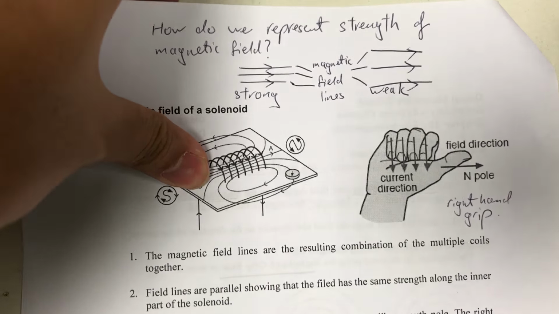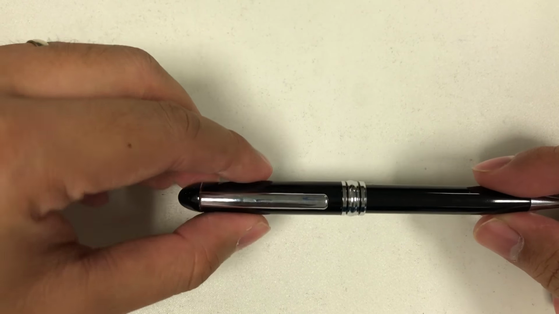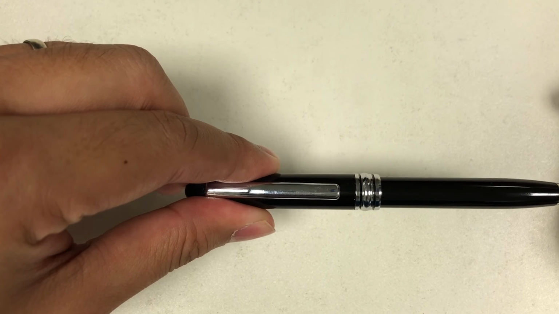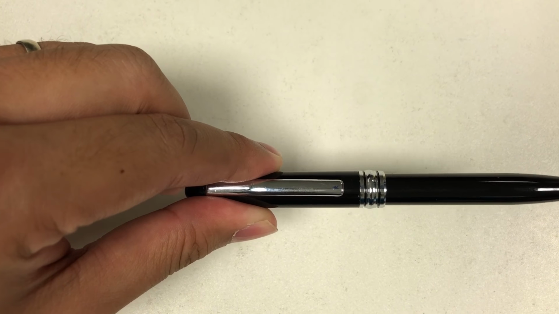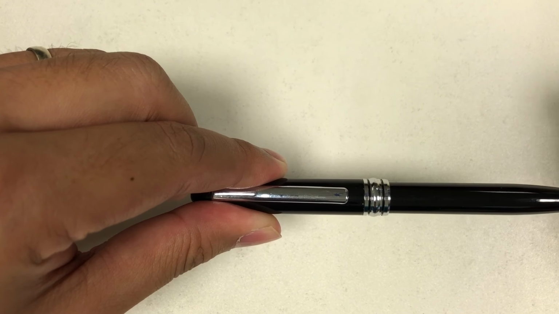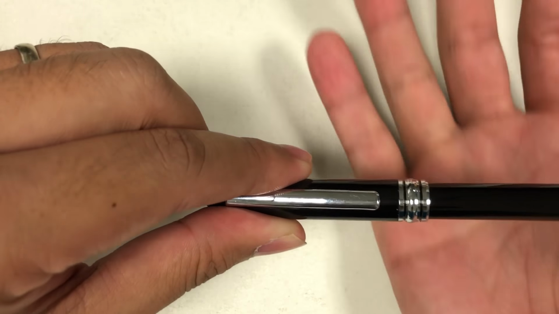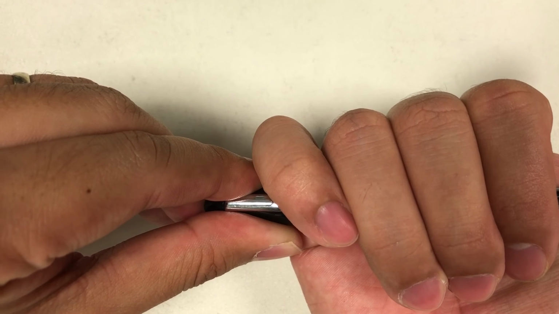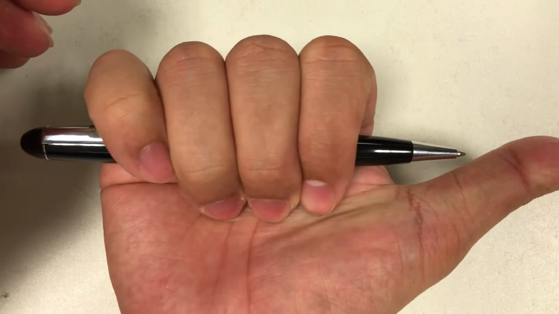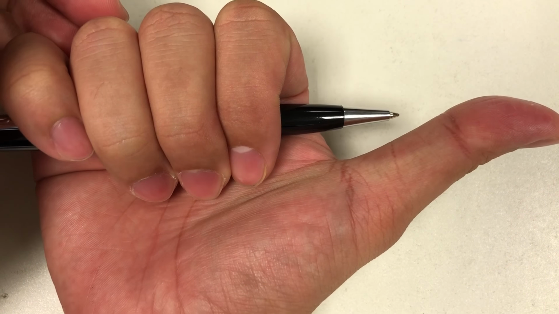Okay, so imagine I'm going to use a plain background so that it's easy to see. I have a solenoid here. This pen is now my solenoid. So if the current is pointing down on the face of my solenoid, my four fingers will go with the direction of that current, and now my thumb is pointing to the right, and therefore my north pole is on this side of the solenoid.